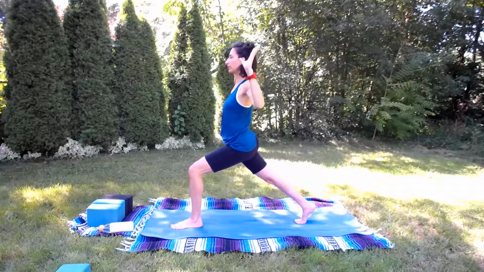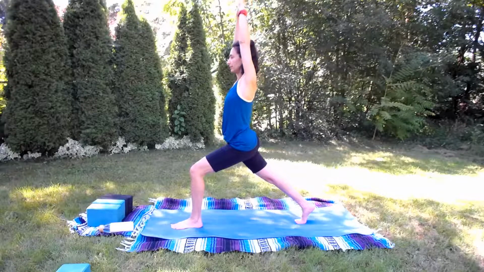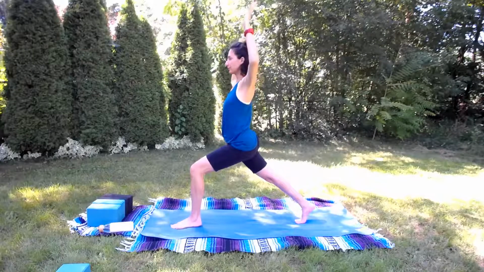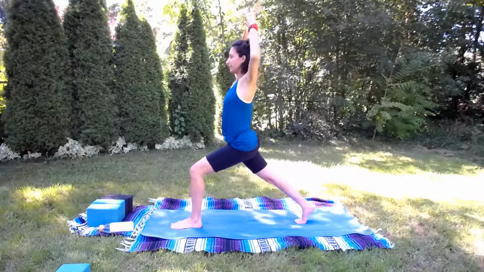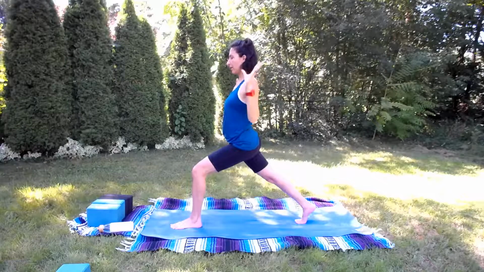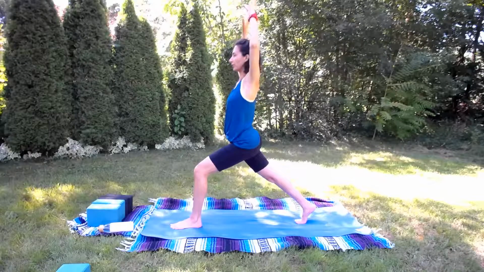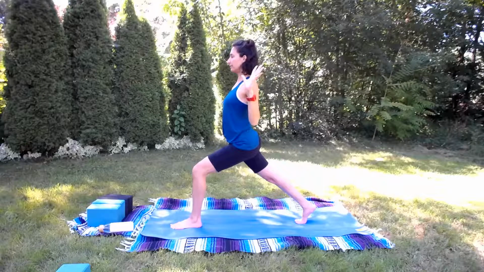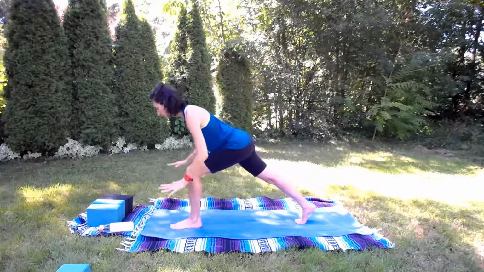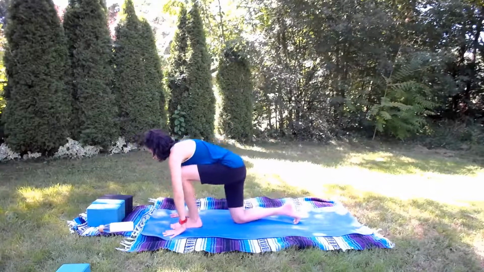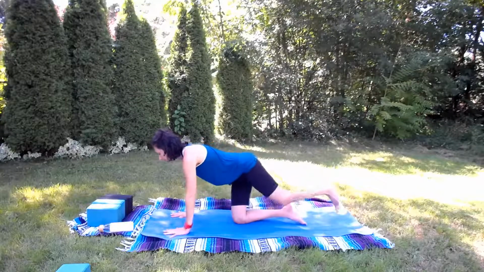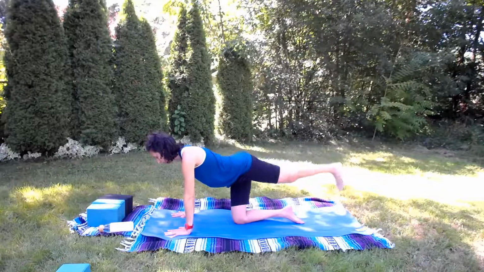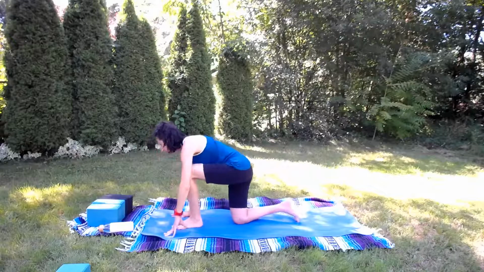Back leg is straight. We'll take a few more. Okay, the next time we'll have the elbows in towards the waist. Hold here. And then let's bring the hands down. Right knee comes down. Lift the left leg behind. Now we'll step the left foot between the hands. Keep the right knee down.